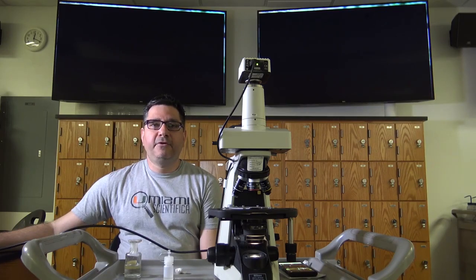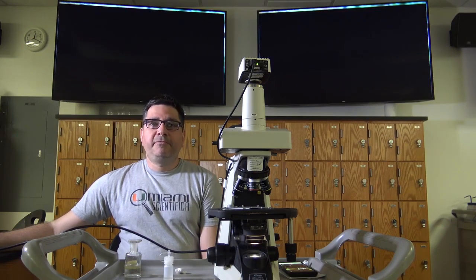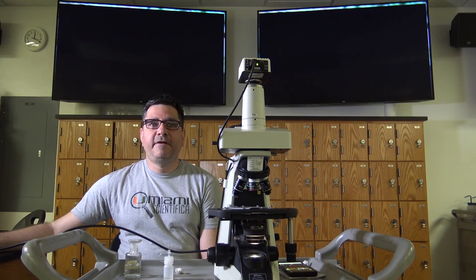To remove your microscope, grab the handle and support the base of the microscope. Return to your assigned bench top. Obtain a microscope slide from your TA. Proceed in the following manner.